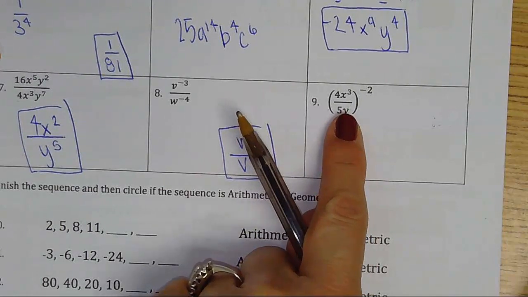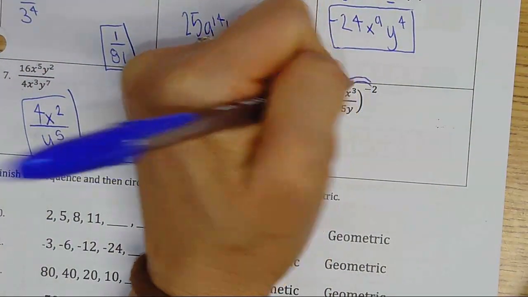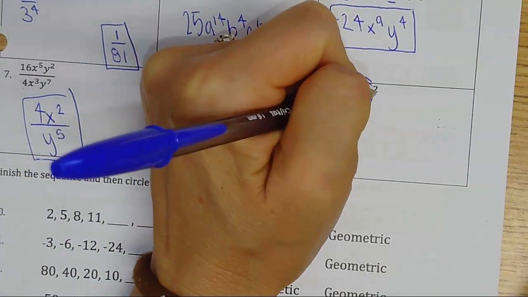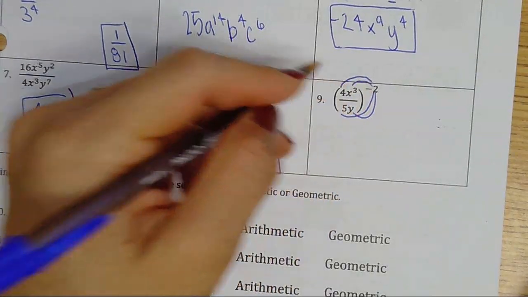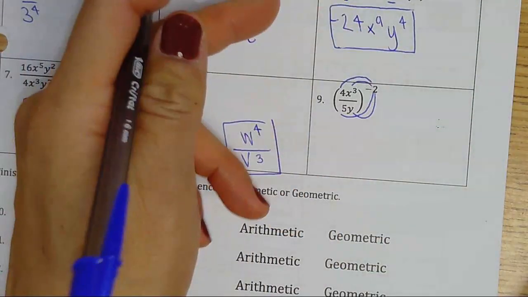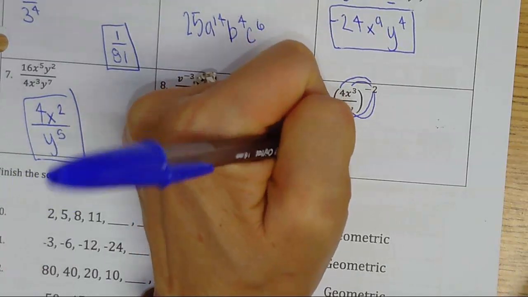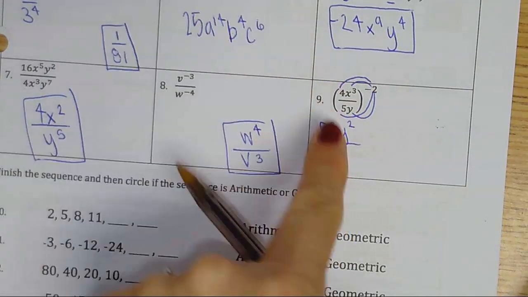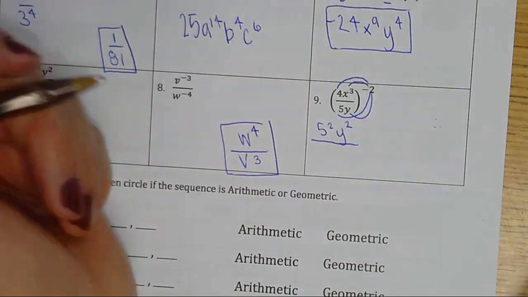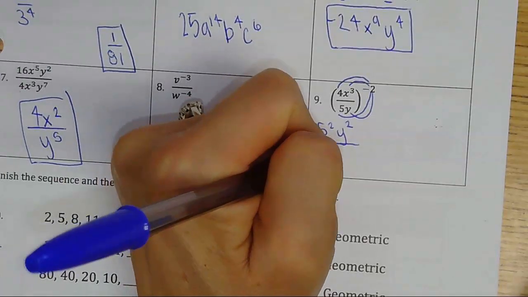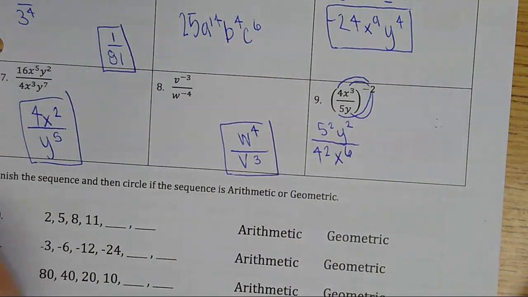All right, this 2 exponent, it distributes to the 4, the 3, the 5, and the y. And rather than worry about it being raised to a negative, I'm simply just going to swap their places. So I don't even have to worry about the negative exponent. I'm going to move that up and bring it to the 2nd power. 4 squared and x to the 6th.